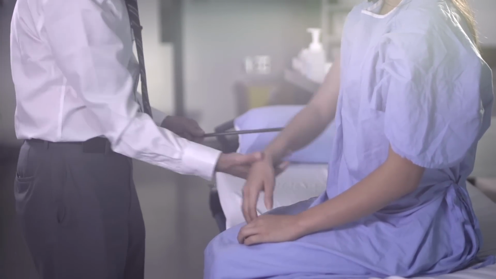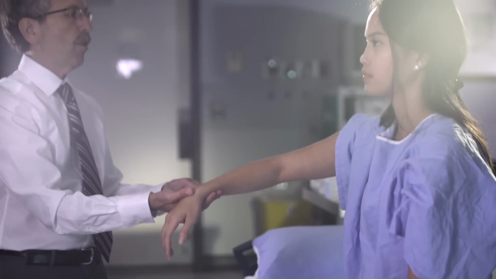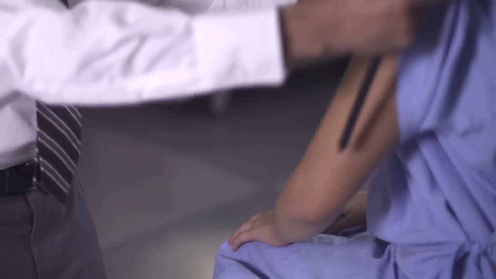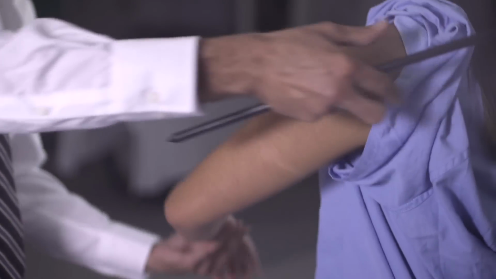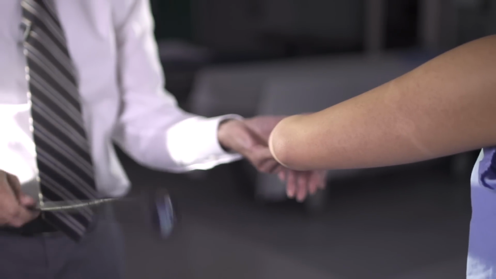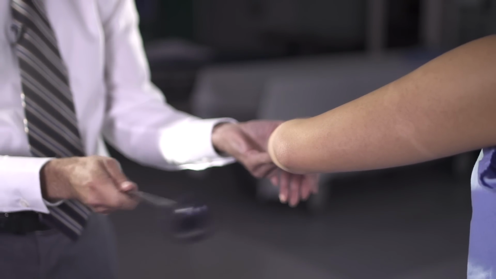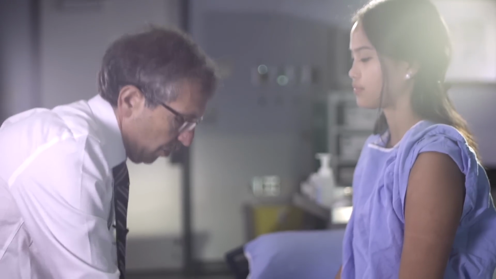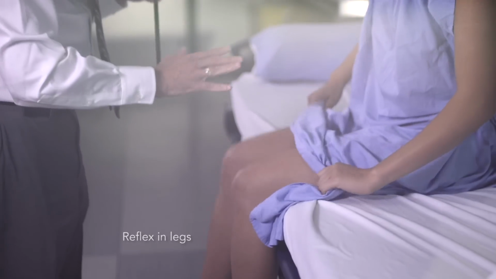Good. And then the triceps, you can bring out a little bit more. Ready, clench. Okay. Maybe I'll just expose the triceps a little bit here for people to see. And again, I'm holding her arm. And ready, clench. And that's a nice triceps reflex. Very good.